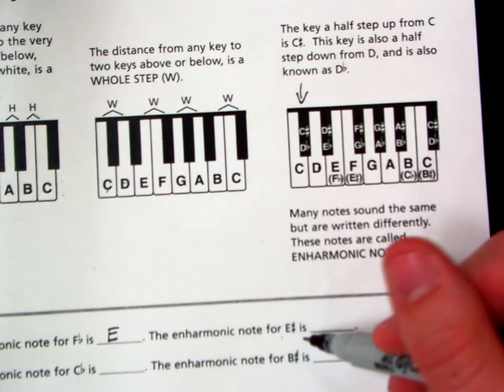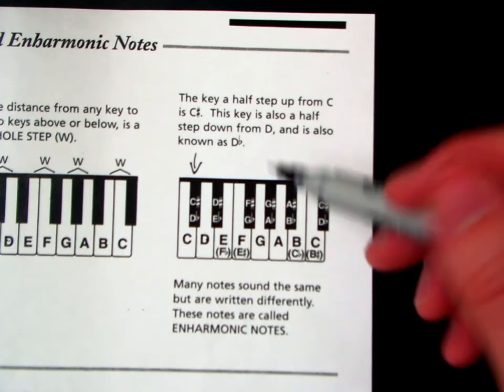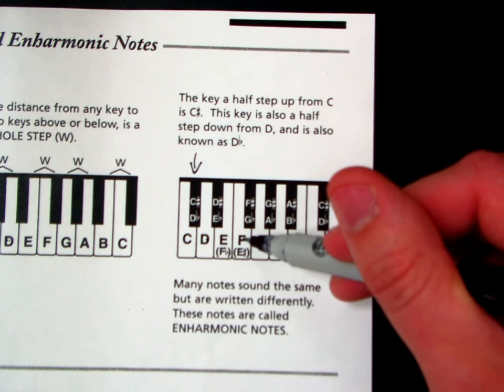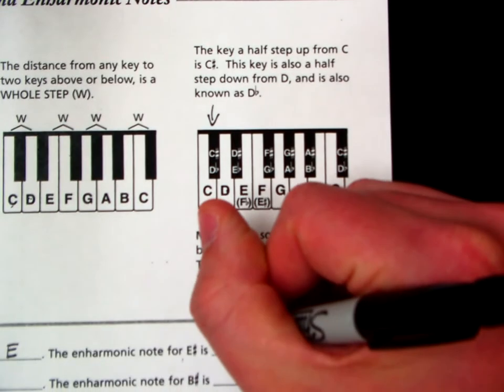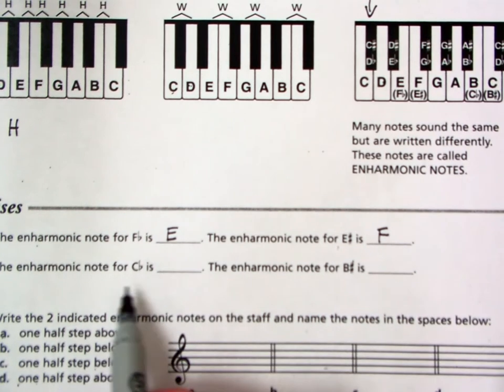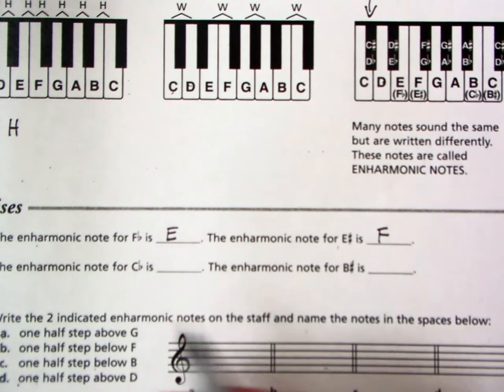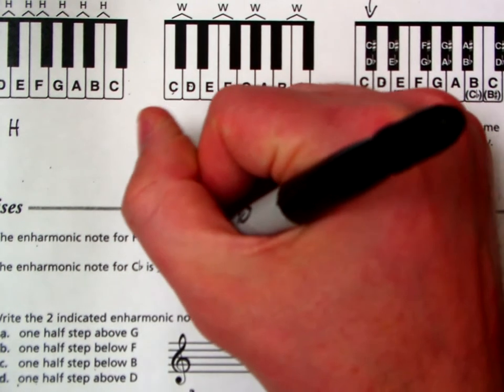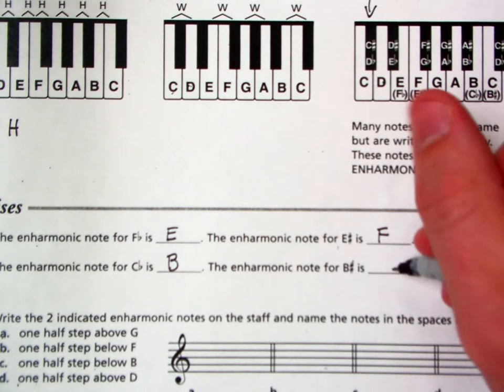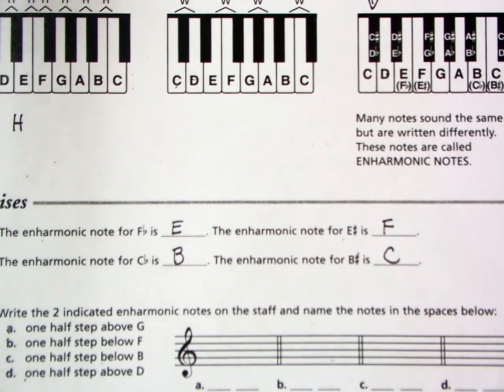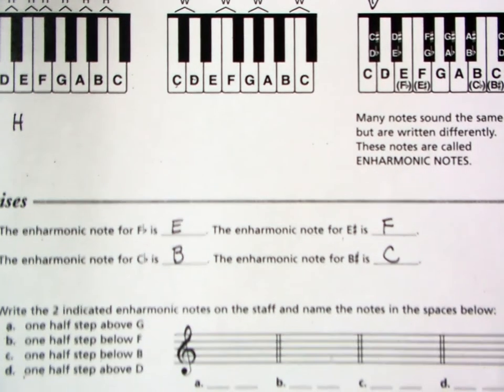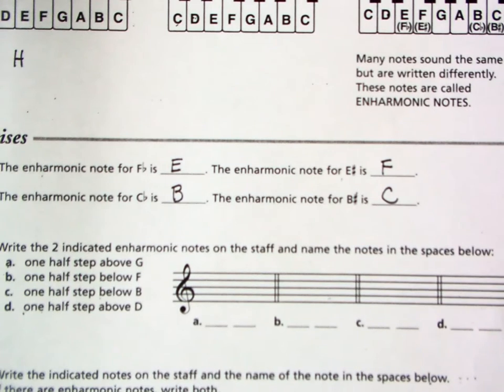The enharmonic note for E sharp, so I'll do it one more time with you. E sharp is here on the same key as F. So E sharp and F are enharmonic. Okay, the enharmonic note for C flat would be B, and the enharmonic note for B sharp would be C. So you can just look at your keyboard. Eventually you'll have those memorized a bit more so you can know what's going on.